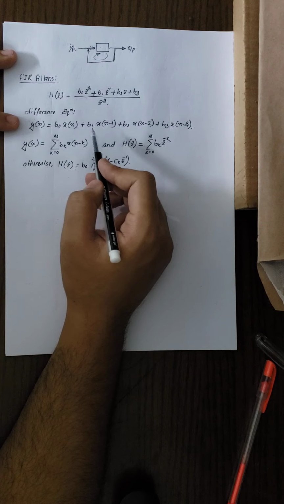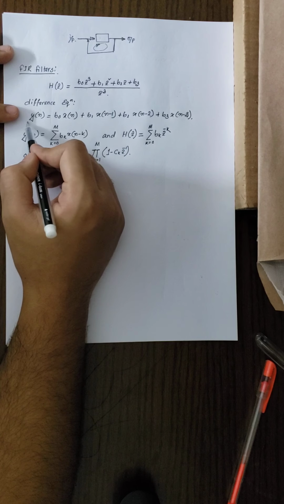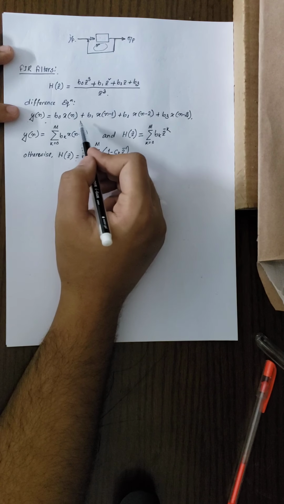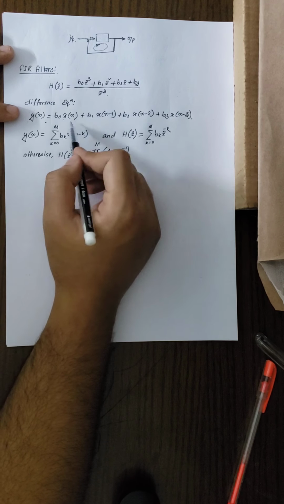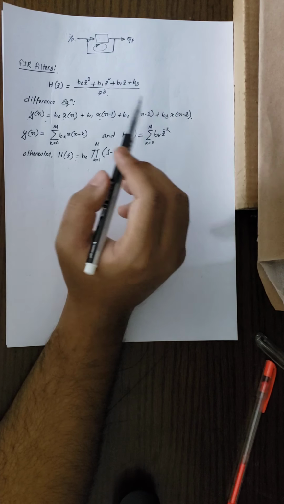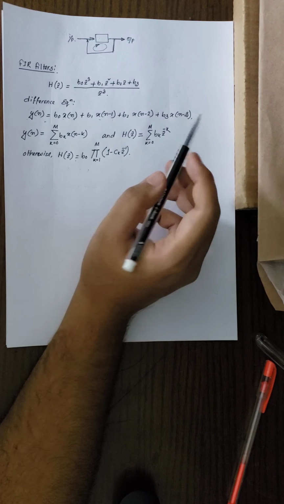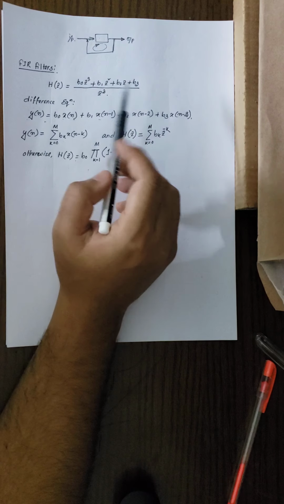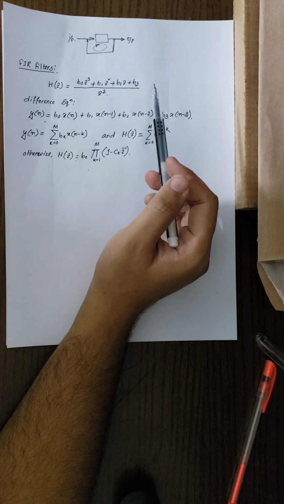Hence, once again, we'll look into the difference equation. And in this case, in the difference equation, the current output y of n is only dependent on the present input along with the past values of the input, and not on the past values of the outputs. This is the most defining feature of the FIR filter over the IIR filter.